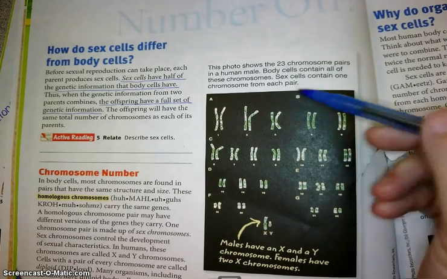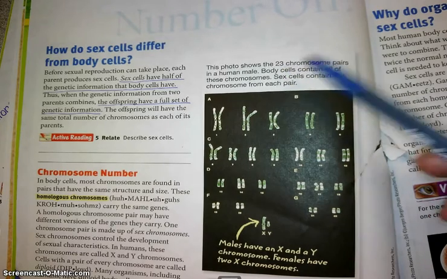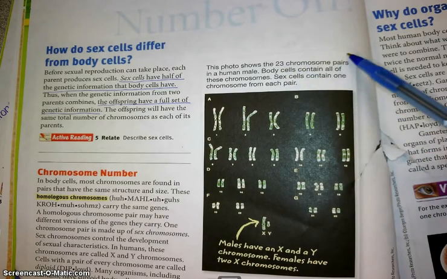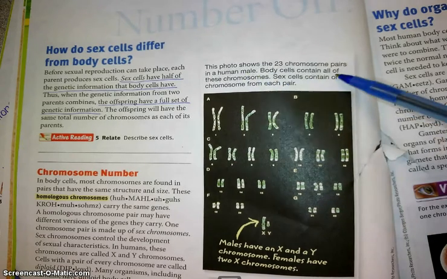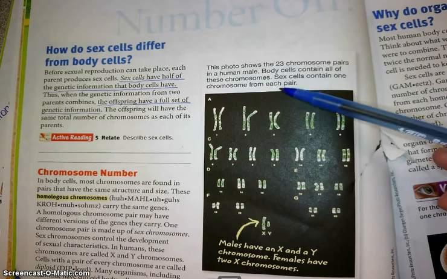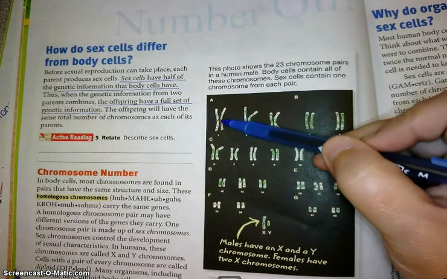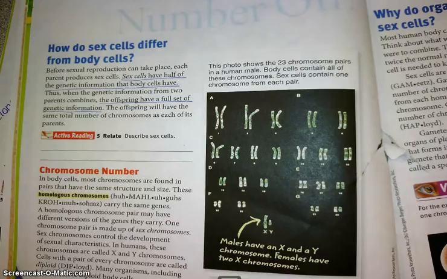Looking at this picture, it says this photo shows the 23 chromosome pairs, so 23 times 2 would be 46 chromosomes, right? In a human male. Body cells contain all of the chromosomes, but sex cells contain one chromosome from each pair. So like if we cut this in half, it would have either that one or that one, okay?